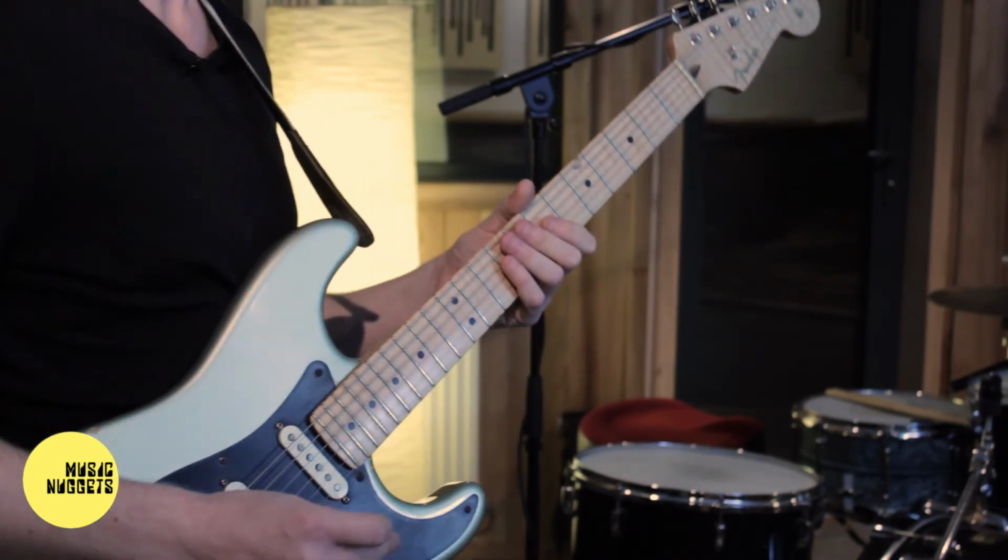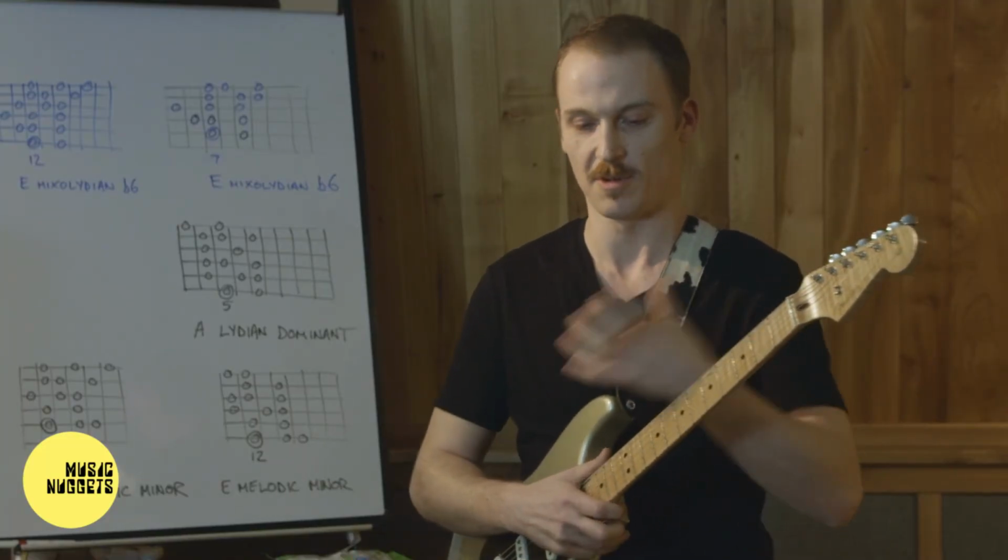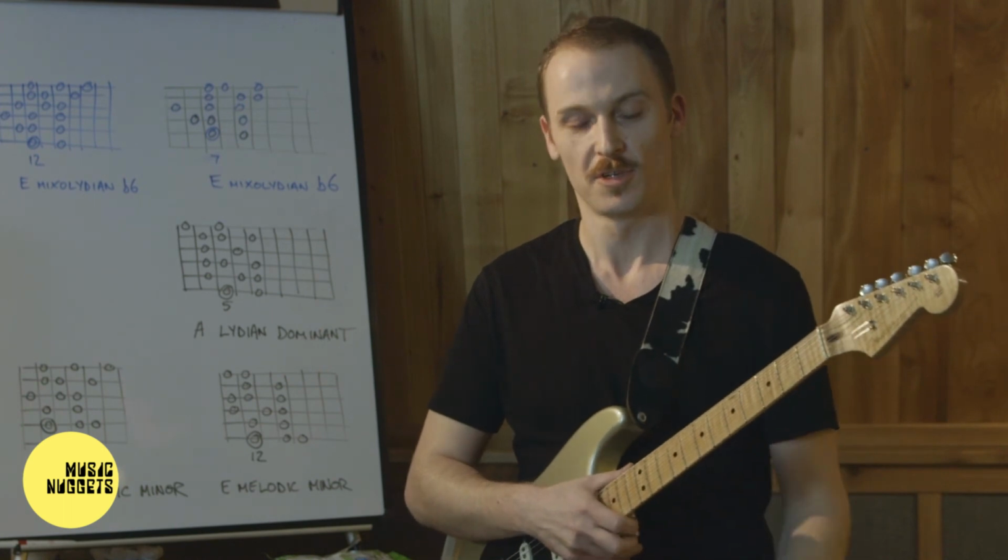And so on. So it's just a different way of looking at this scale. You can really treat it like it's the compositional center of your music.